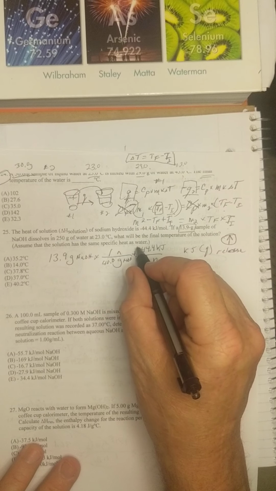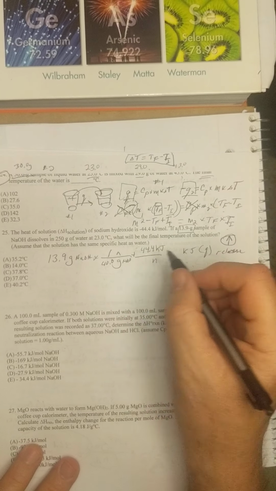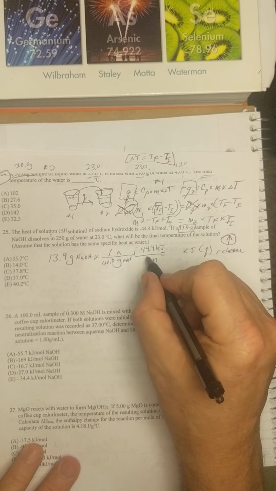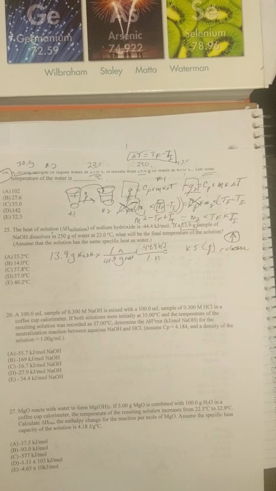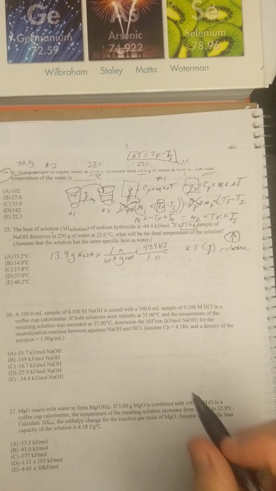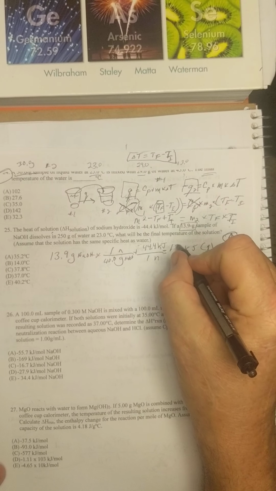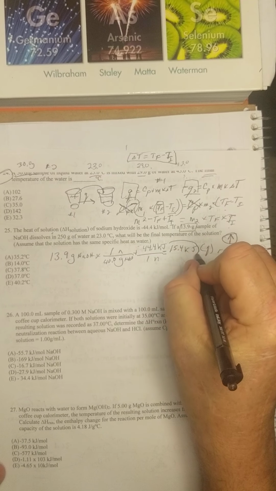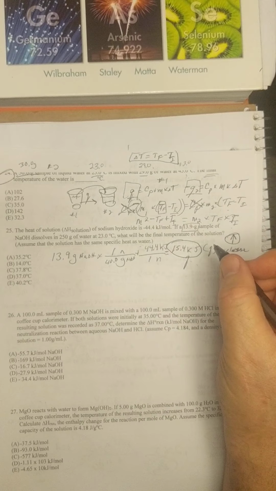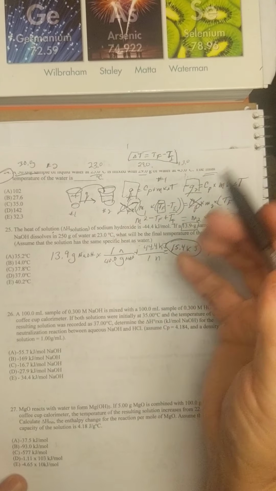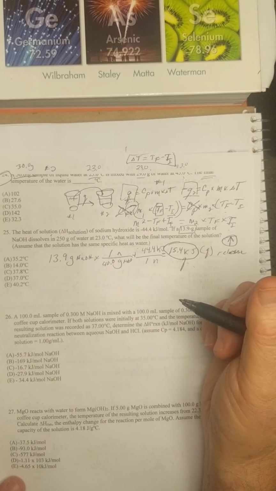I'm not really getting into the signs. I'm not going to put a negative there. I could. So let's see what we got. 13.9 divided by 40 times 44.4. I get 15.4 kJs, and that's my Q. And I guess after this I'll start thinking about sign.